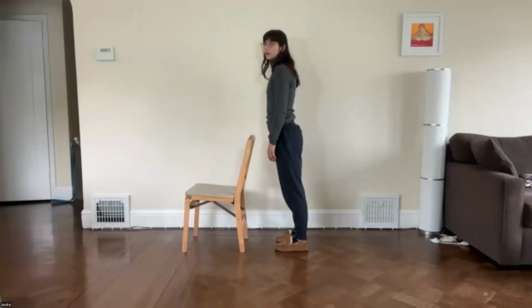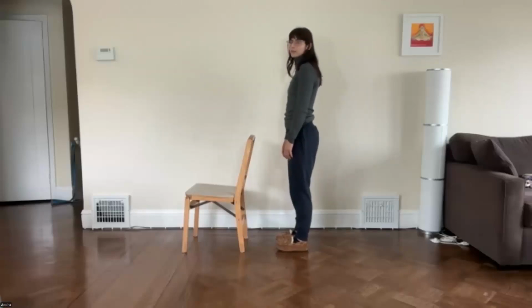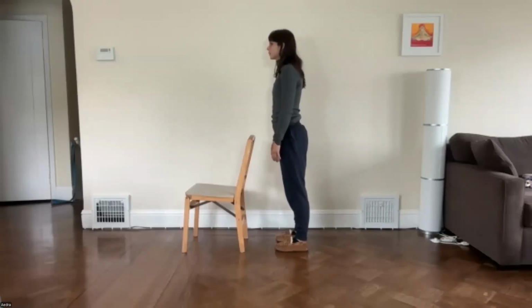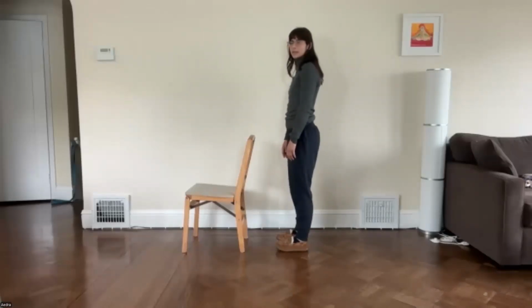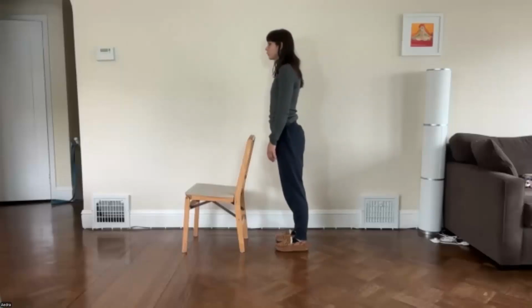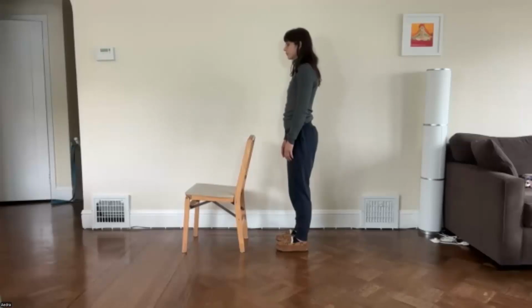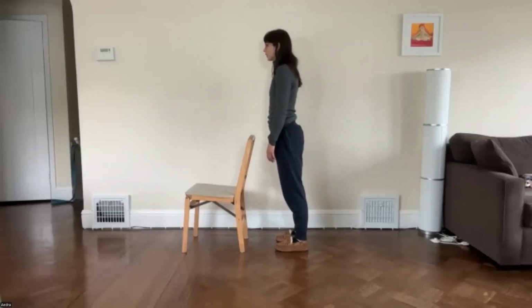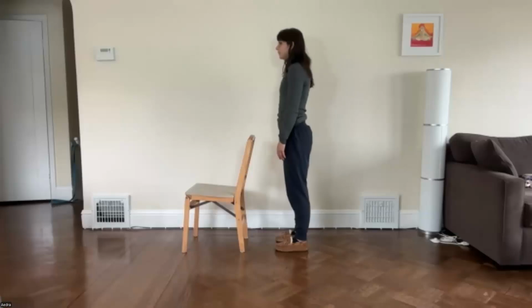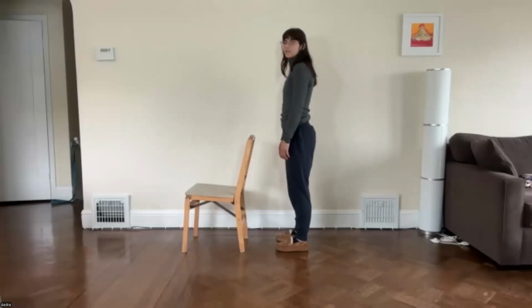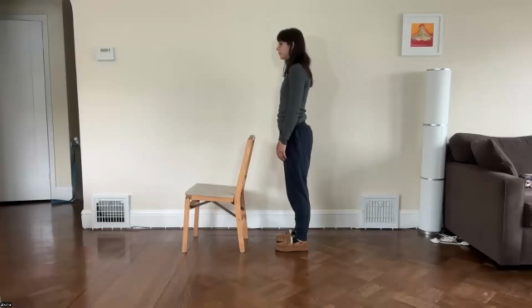Now let yourself rock a little forward and back. Now keep this small. And we're just noticing how you can shift your weight into the balls of the feet and then shift the weight into the heels. Only moving in a range that feels stable and safe. And then see if you can find that place where you're pretty even front to back. Where there's weight in the heels and in the balls of the feet.